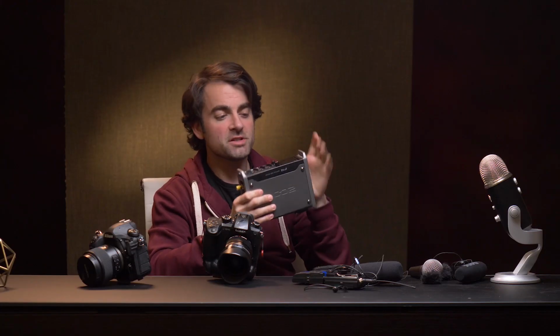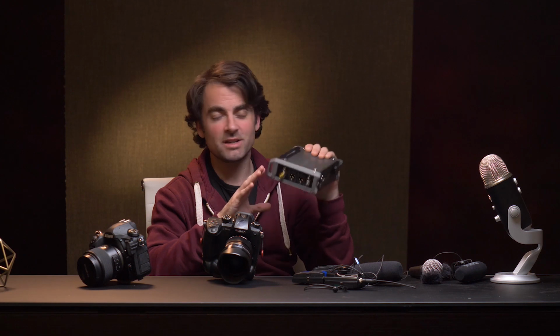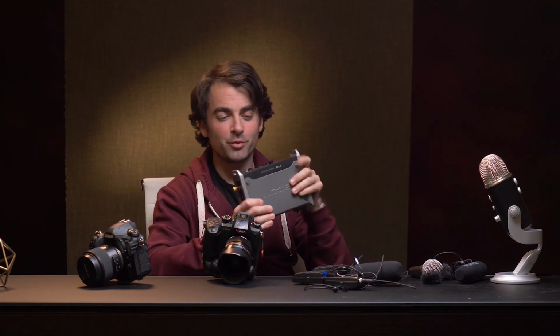So for all of these reasons, we rarely use this recorder unless we're miking up more than 2 people, or if we're just shooting something that's really important and we want that extra redundancy, we might pull this recorder out and use it, but honestly, we probably only use this about 5% of the time.